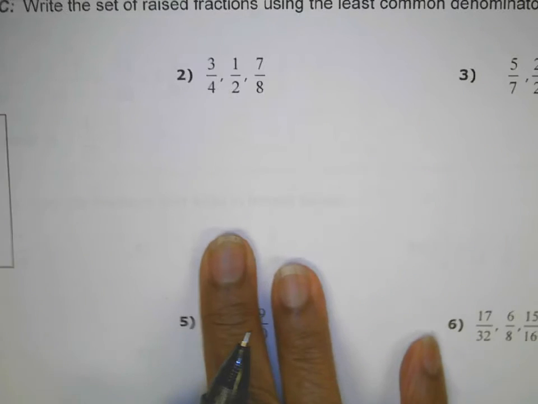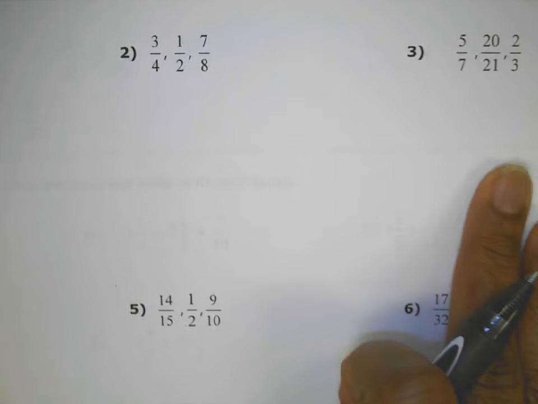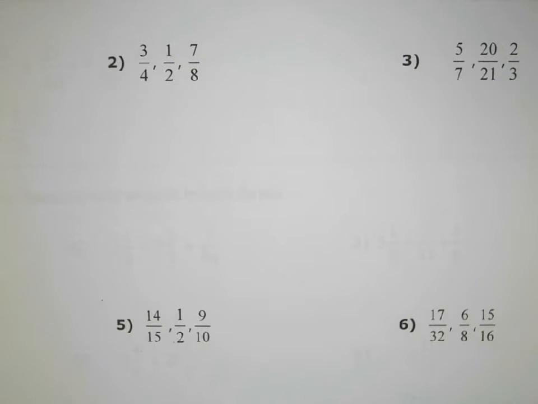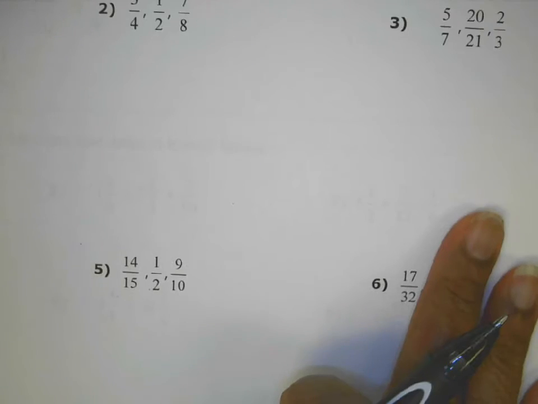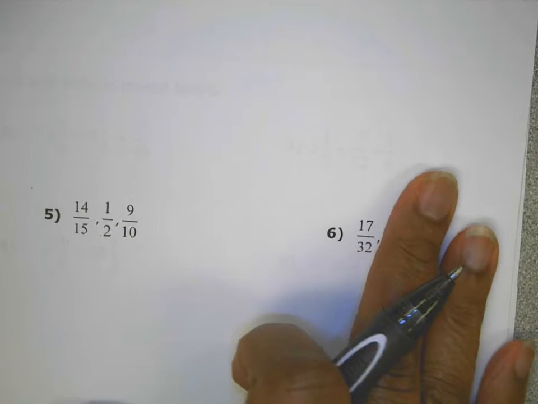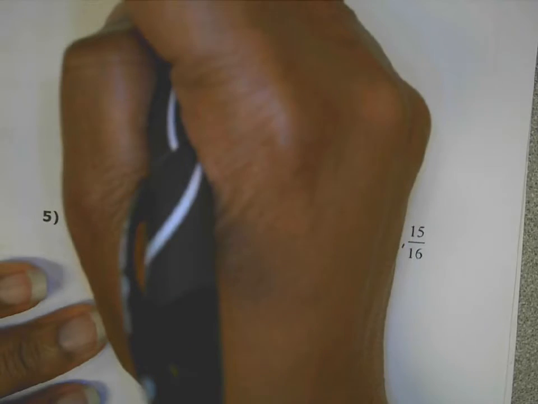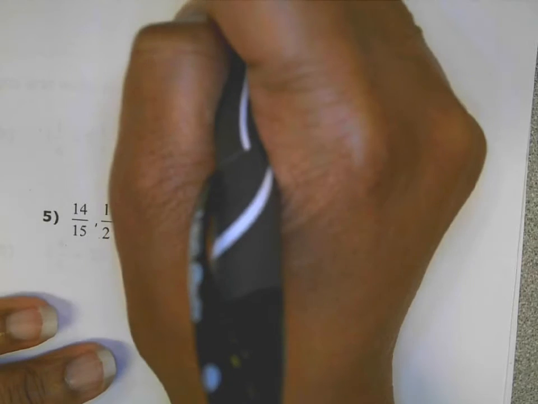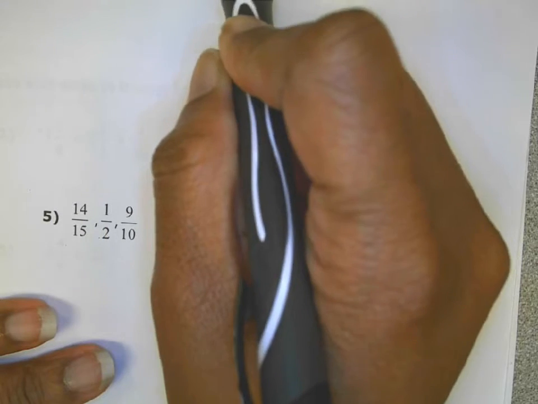Problem 2, page 3. Actually, I'd like you to get the LCM and the LCD. And once you get that LCD, raise the fractions, because that's what you have to do when you're adding and subtracting fractions that have different denominators. Okay, so who can tell me what the LCM is for 4, 2, and 8? 8. So if my LCM is 8, then my LCD is going to be 8.